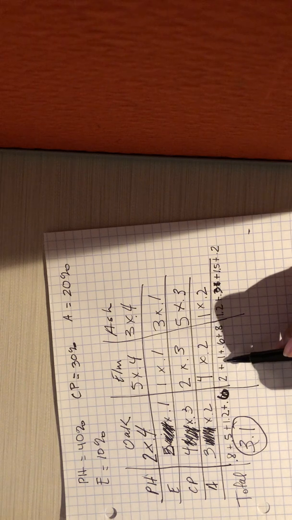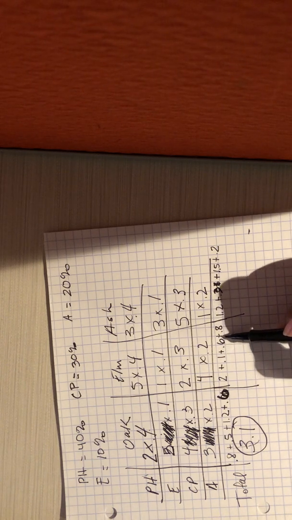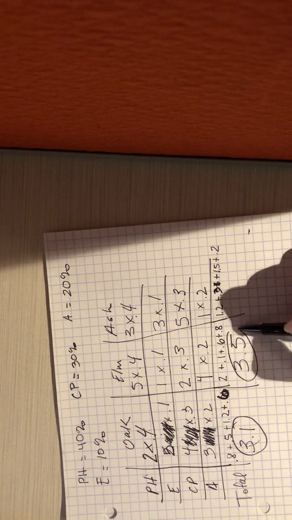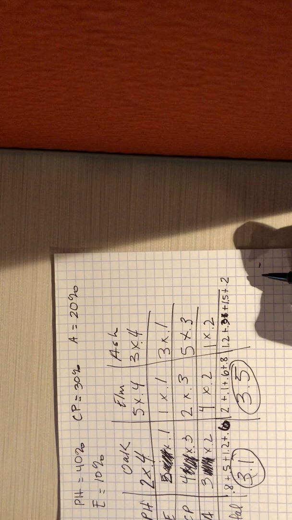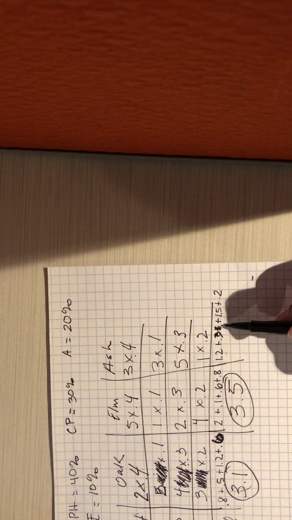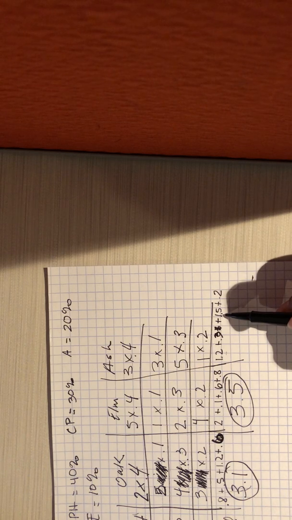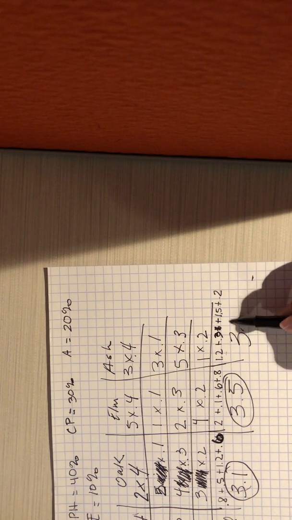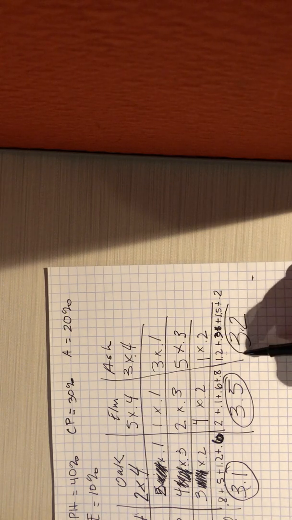For Elm, we got 3.5. And for Ash, 1.2 plus 1.5, 3.2. So we got a 3.2 for Ash.